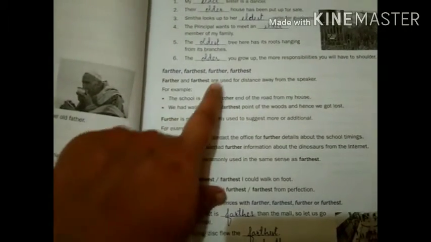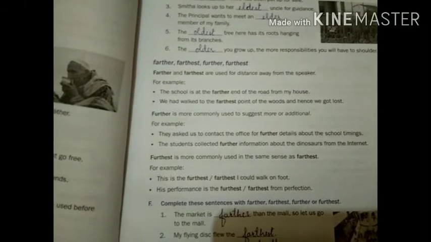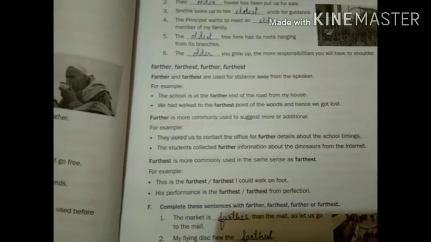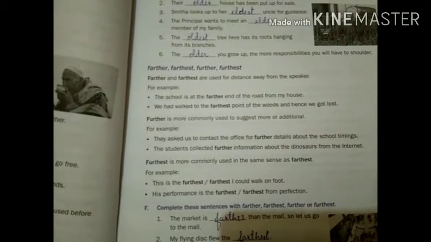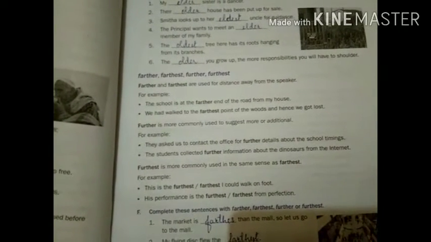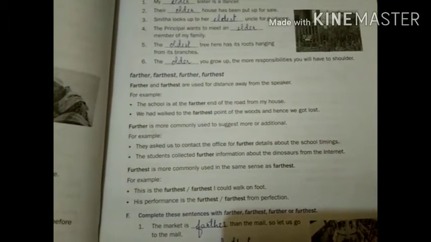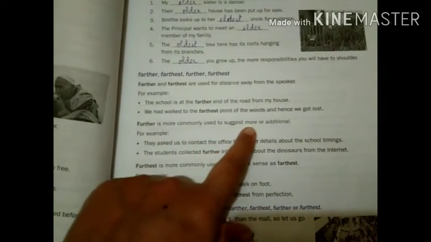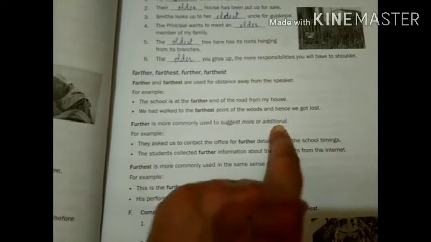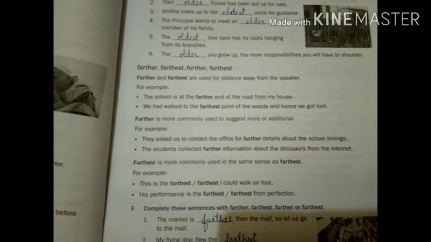Next, further and furthest tell me what is going to happen ahead. I have stopped here. After that, what will happen? Further. I was studying in a school. Further, I'll be studying in a good college. Means after this, what I'll be doing next, that is going to be further. Further is commonly used to suggest more or additional. I'll be adding more to whatever I'm doing now. Addition.